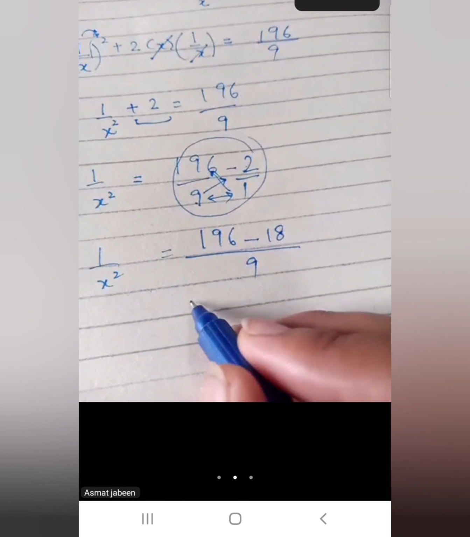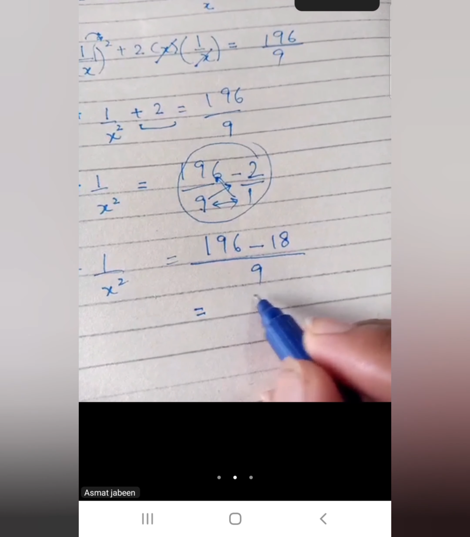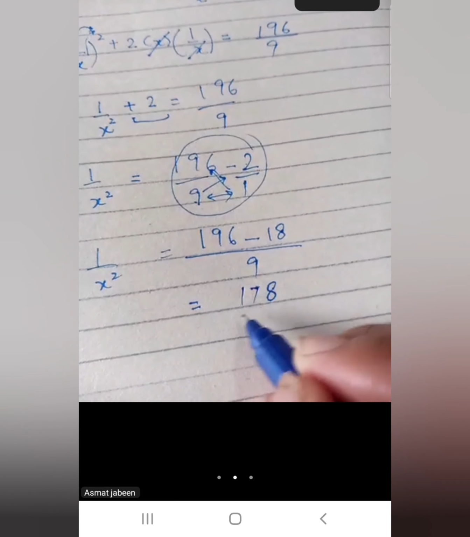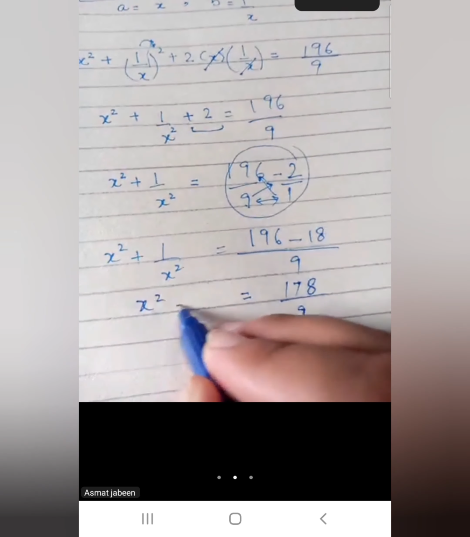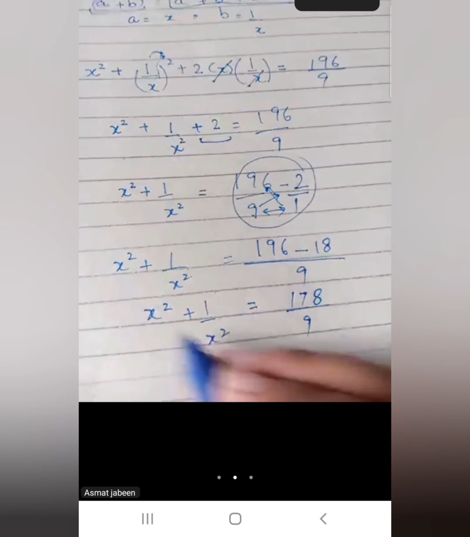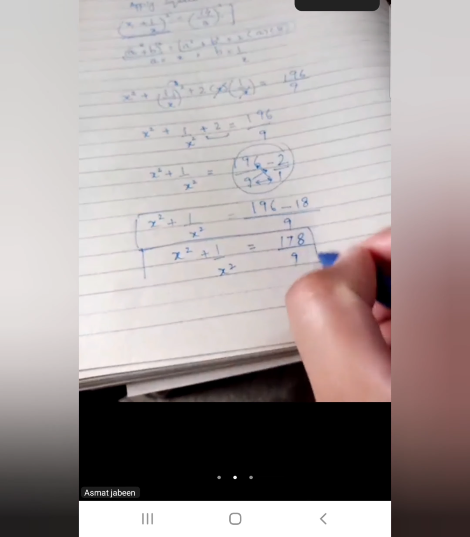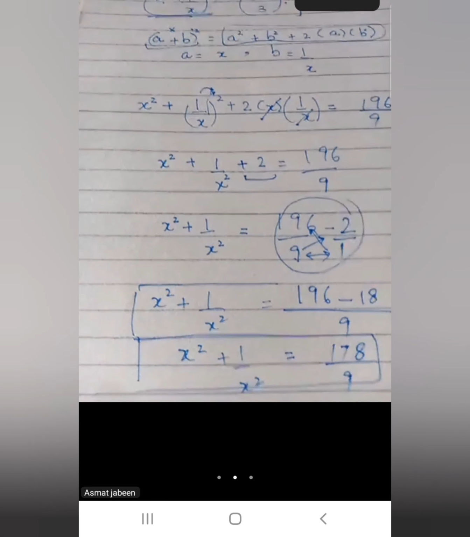Now subtract 18 from 196, it will be 178. 178 divided by 9 is the answer for x square plus 1 over x square. The second part is also solved. This is the answer for the second part. Clear?